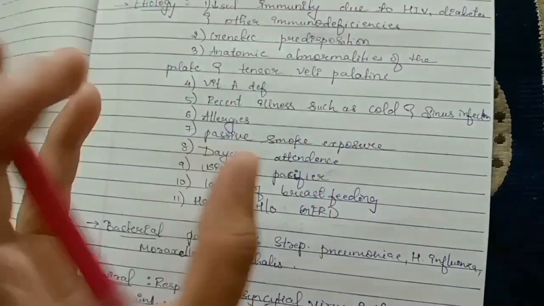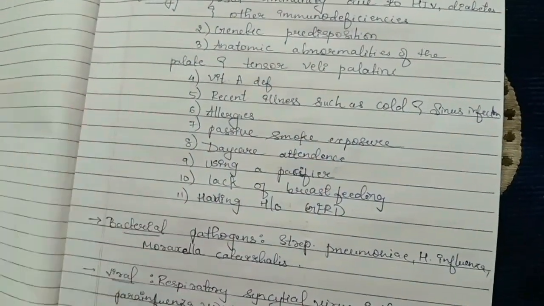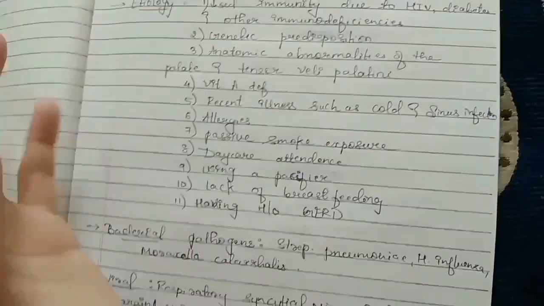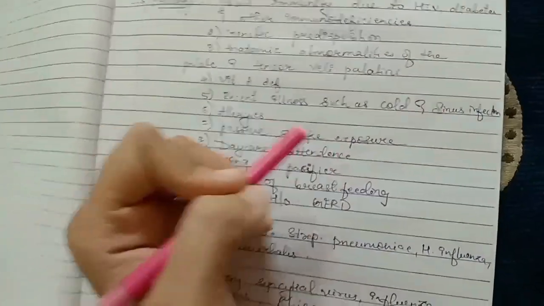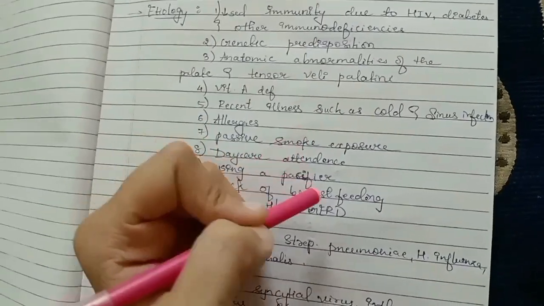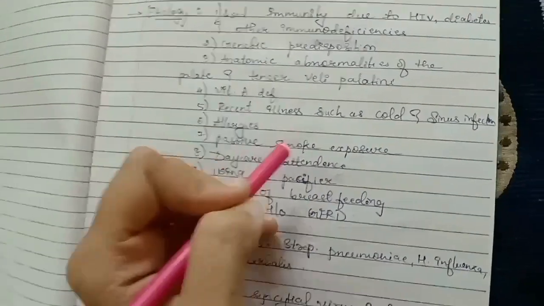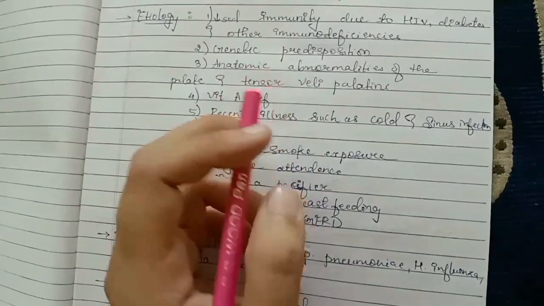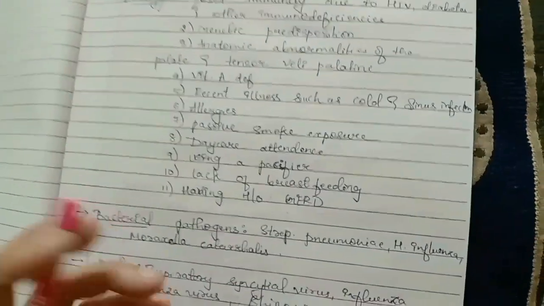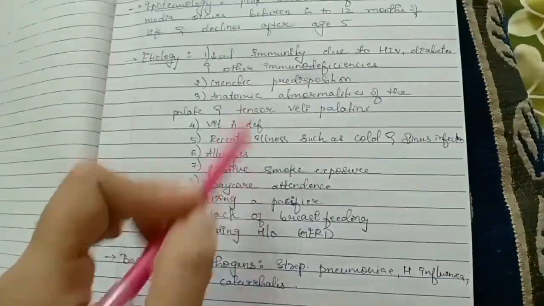How does it happen? From the esophagus directly to the middle ear, because of the one window which I told you earlier, that is the round window. The fluid goes into the middle ear via the round window, and this creates infection, leading to otitis media. These all are the risk factors.